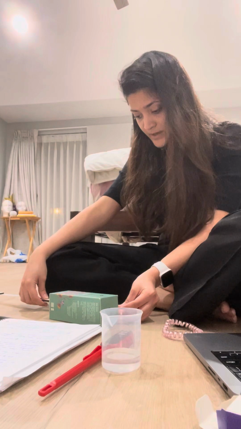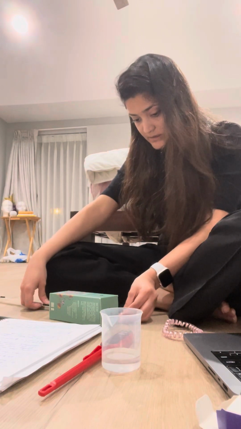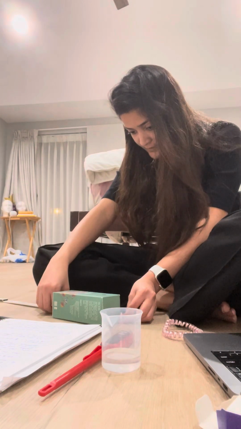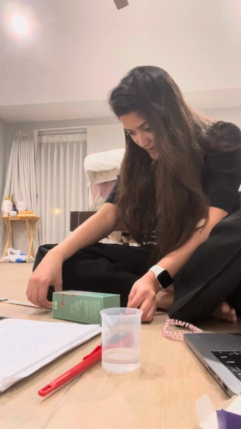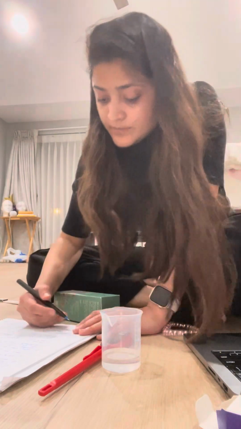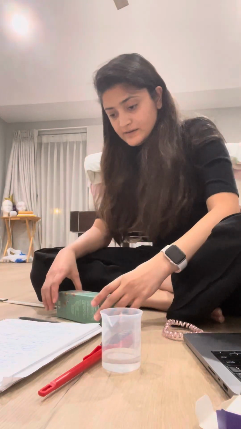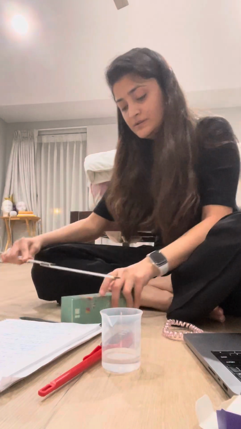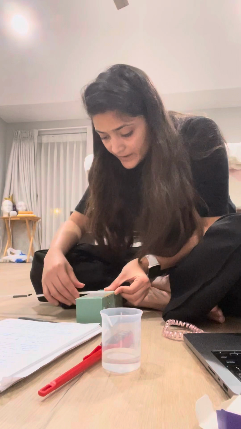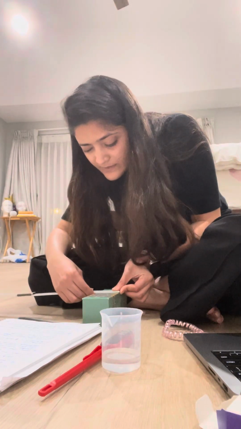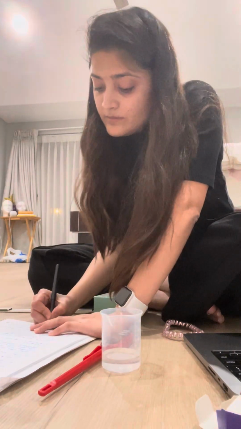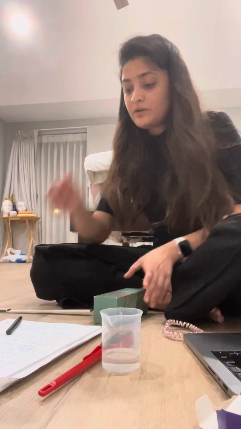All right, so on my ruler, the length of this box is about 14.9. So I'm gonna record that as 14.9. The width, which is this part, is about 5.4. So that's gonna be 5.4 centimeter.